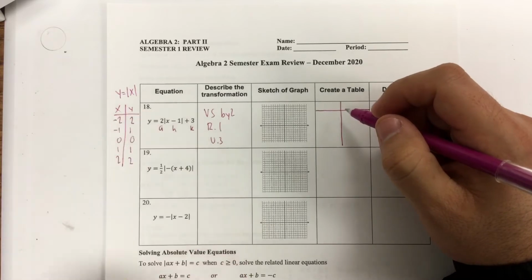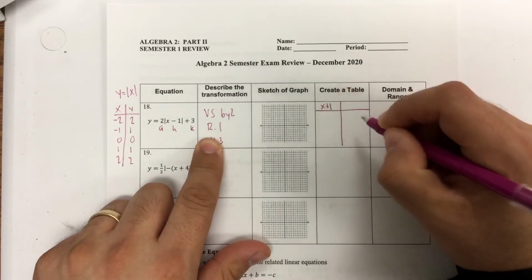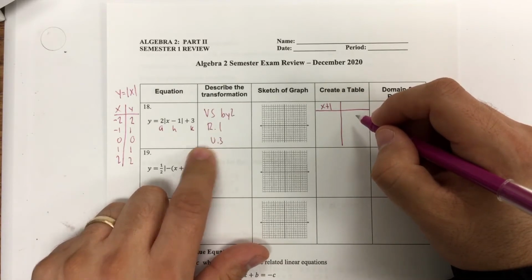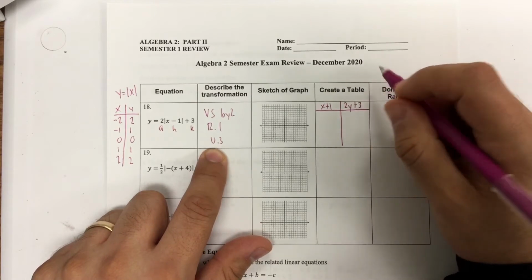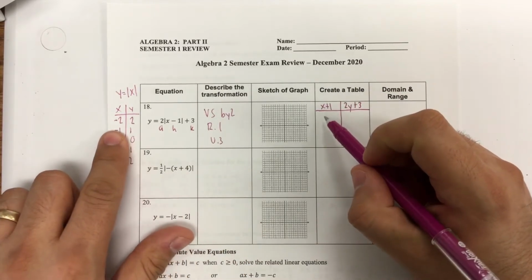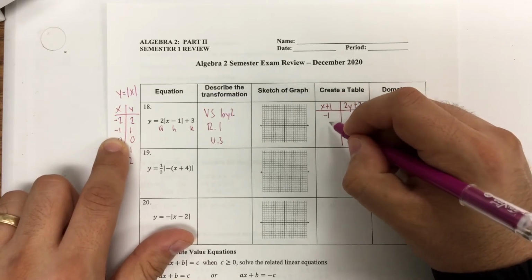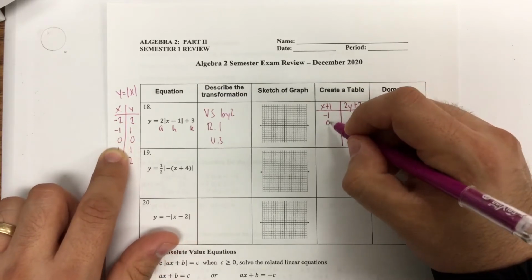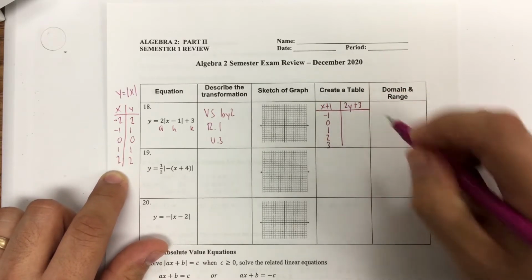So the transformations that are affecting x is this right one, which is going to be x plus 1. And then what's affecting y is the vertical stretch by 2, so that's 2y, and then up 3 is plus 3. So when I go to my table for the x's, all I'm going to do is add 1. So negative 2 plus 1 is negative 1. Negative 1 plus 1 is 0. 0 plus 1 is 1. 1 plus 1 is 2. 2 plus 1 is 3.